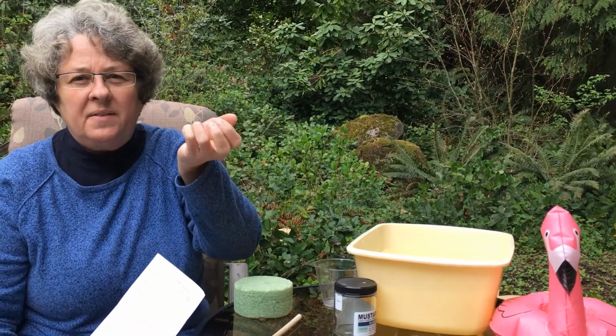One of the things I wanted to teach you about was density. Density means how many molecules are in a given space. Some things are really dense and they sink. If they don't have quite so many molecules in a given space, they float.